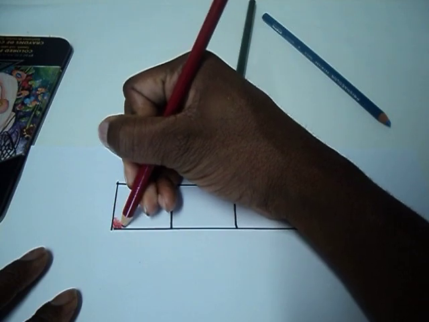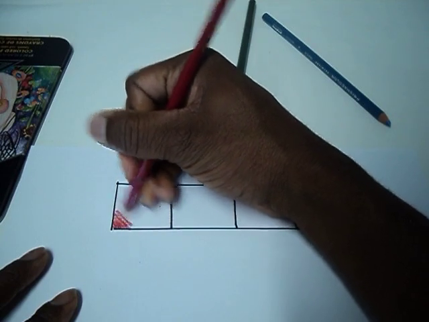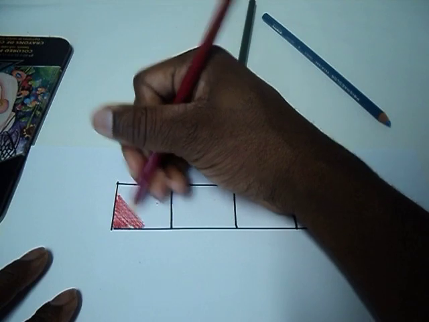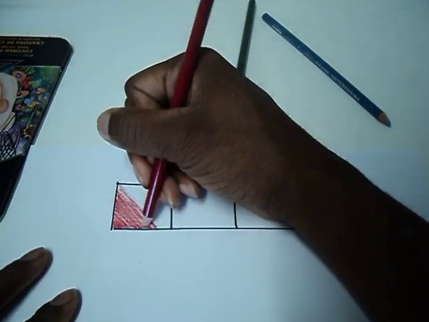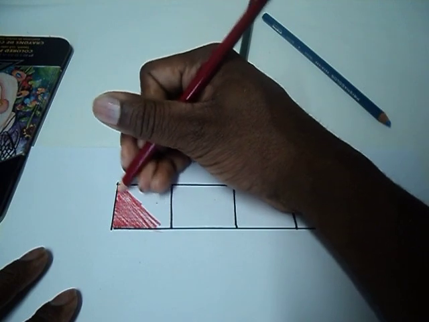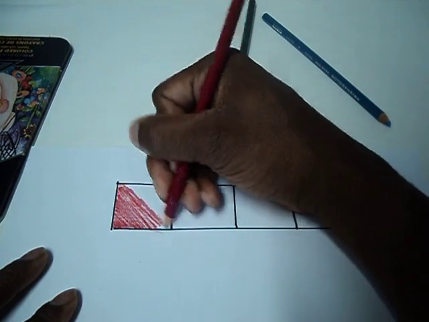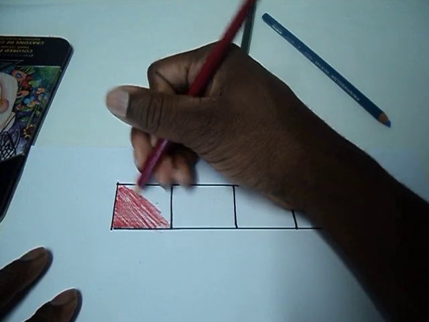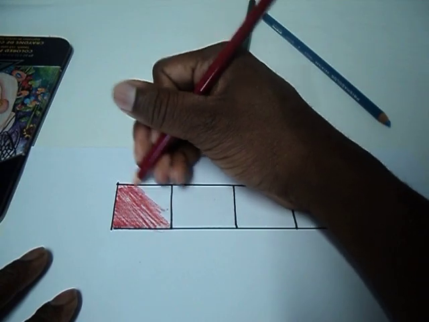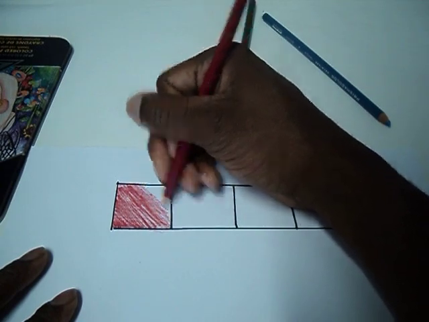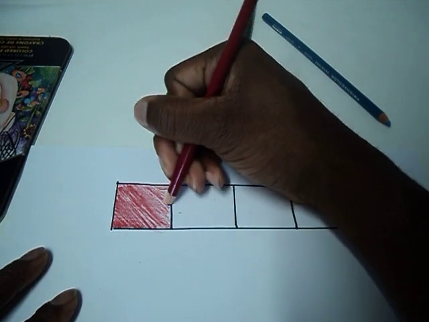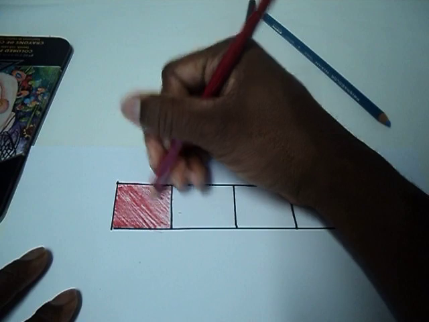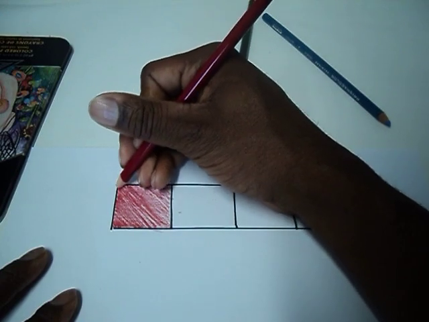I probably should have sharpened this thing. It's starting to run down. You want to get rid of all the white space, and I'm going to give you a little coloring and painting secret. Right now I'm going diagonal, slanted. Obviously I have white space, and I don't want white spaces in there. I want this to be a good solid red.